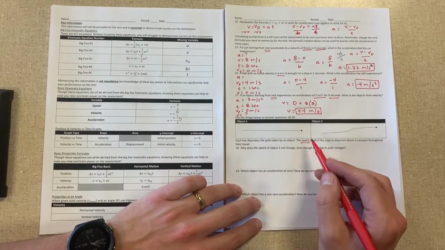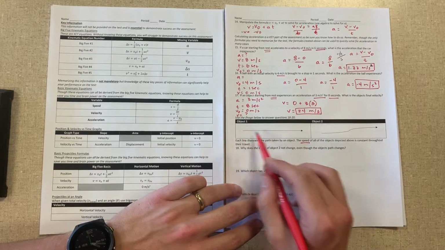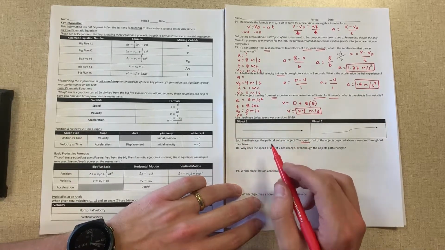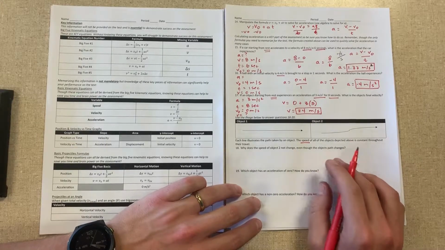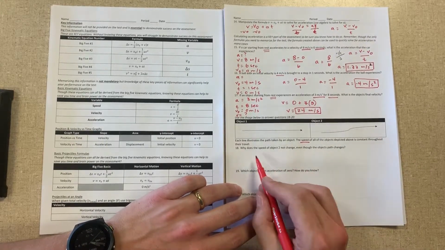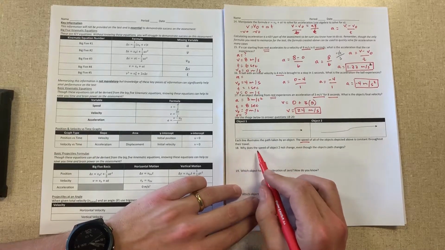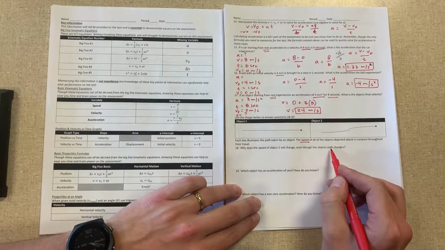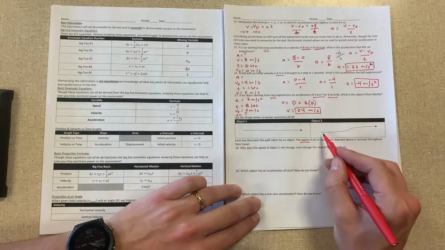However, we know that the direction also plays a part in velocity. So we have to use those things in conjunction with one another to figure out how we would describe the acceleration of these objects. So number 18, why does the speed of object 2 not change even though the object changes pathways? So we actually just went over this one. I unintentionally jumped the gun on that one.